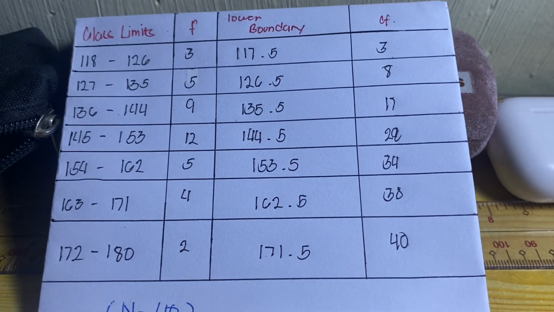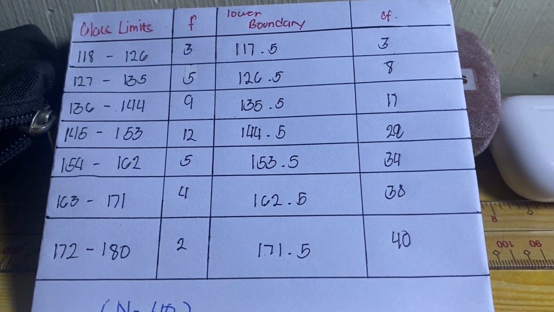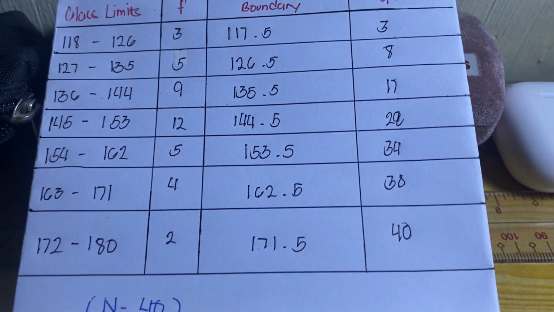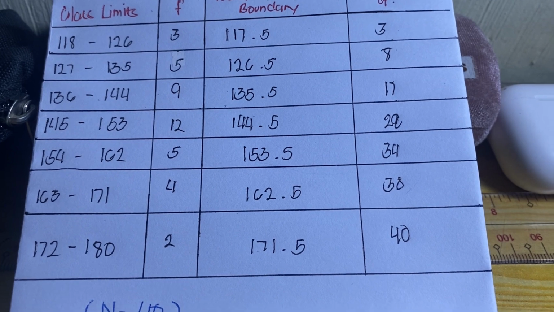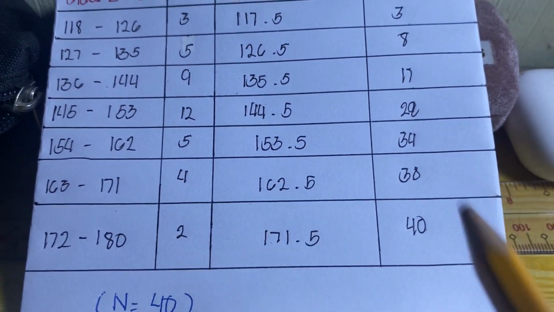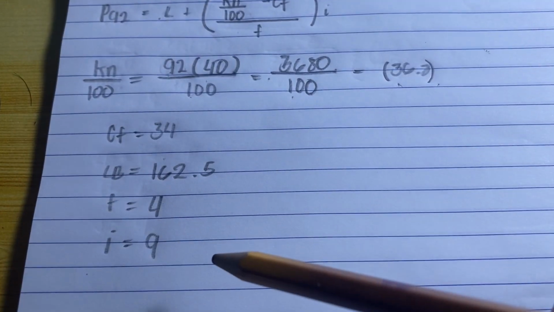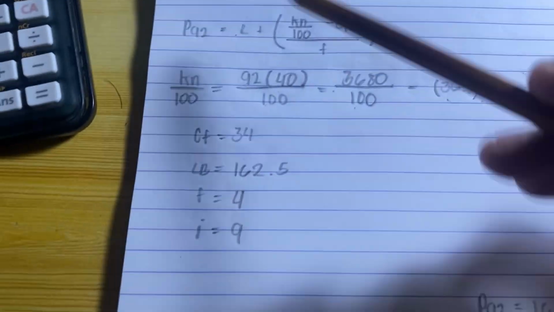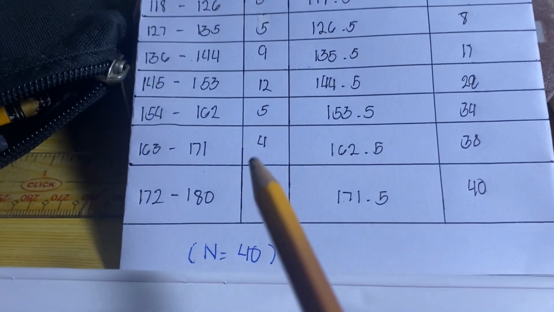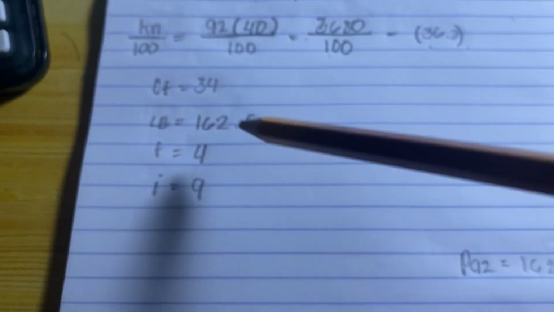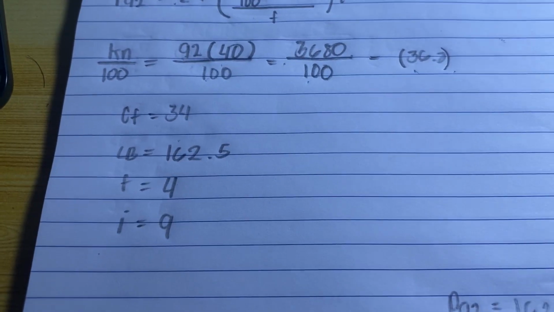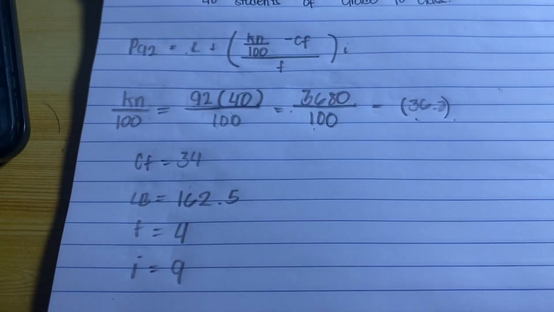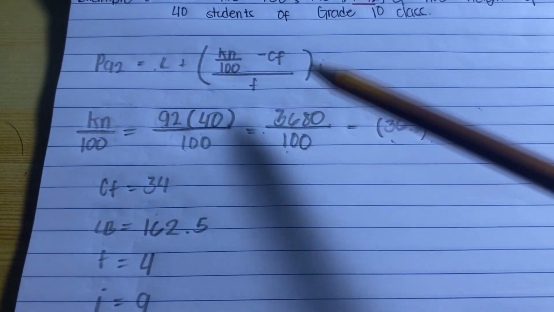So, sa pagkuha naman ng cumulative frequency is before the percentile class. So, 34. So, nilista natin yung 34 and the lower boundary is 162.5 and the frequency is number 4 and the I is number 9 na minus lang natin kanina. So, lahat na to ay nakuha na natin.